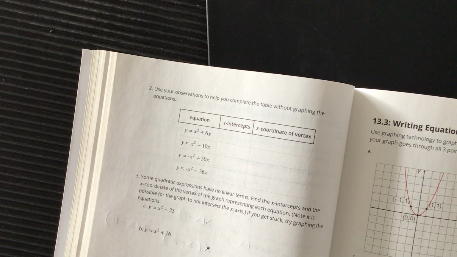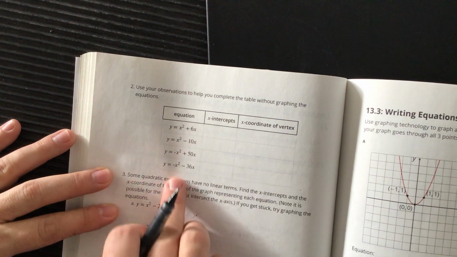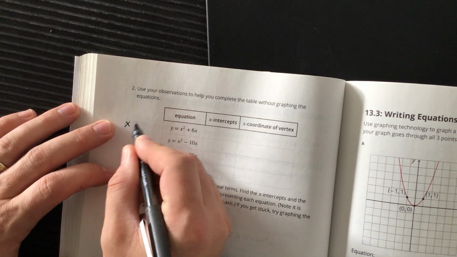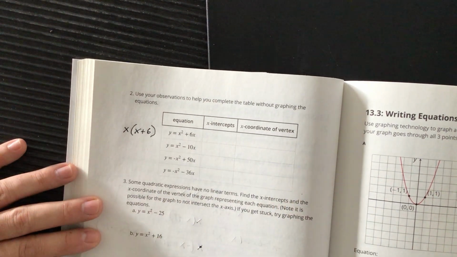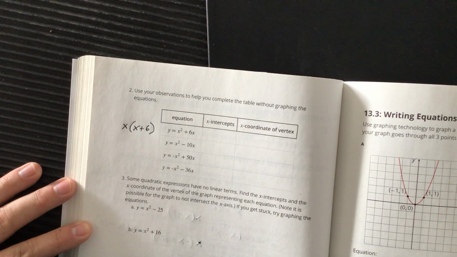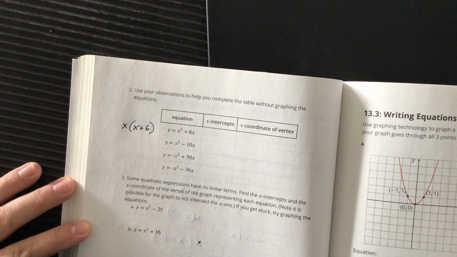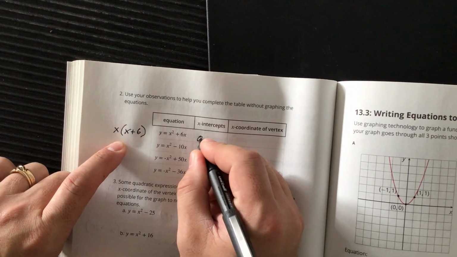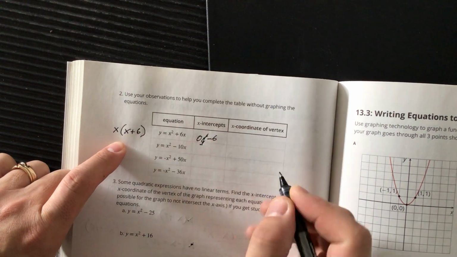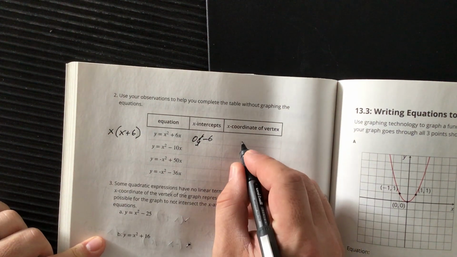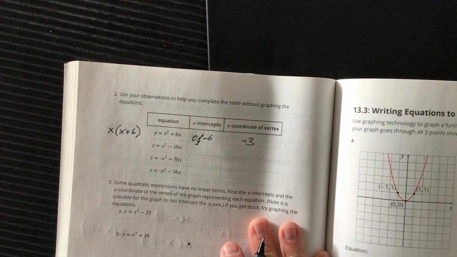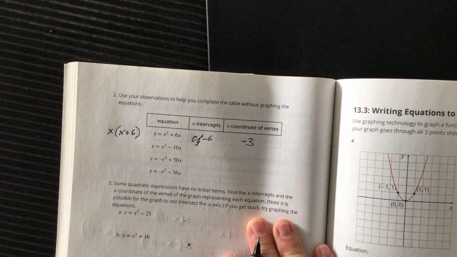Okay, so x-intercepts. You have two options here. You might be able to see it after you do a couple. I'm going to factor out an x like we did in example 1, until I get used to finding the x-intercepts a little easier. So I just factored out an x. I can see my x-intercepts are 0 and -6. Then the x-coordinate of the vertex would be halfway between 0 and -6, which is -3. If I wanted the other part, I'd plug in -3 to get the y-coordinate of the vertex, but it's not asking me that.